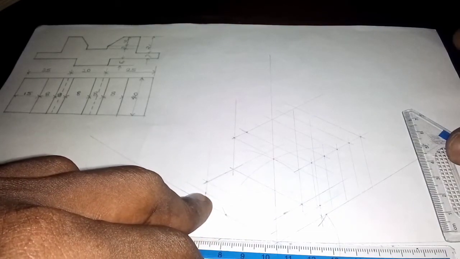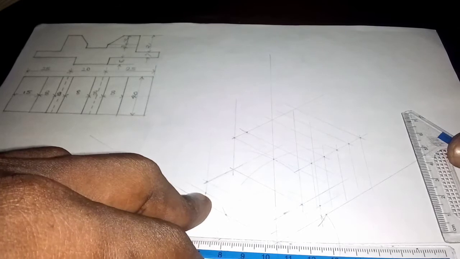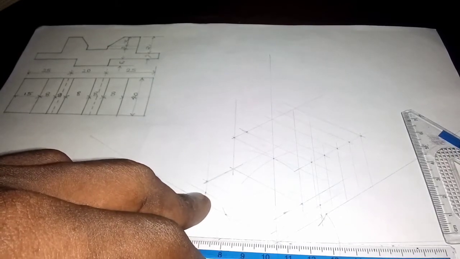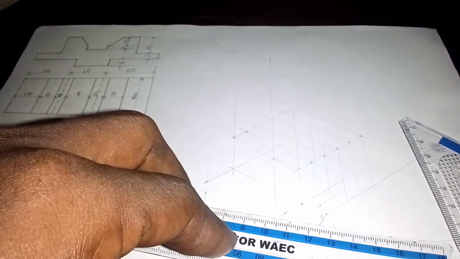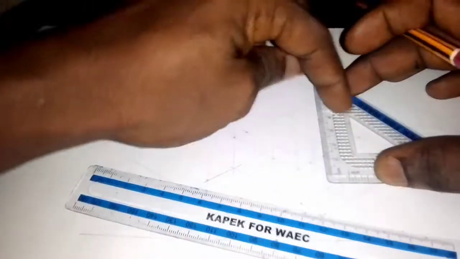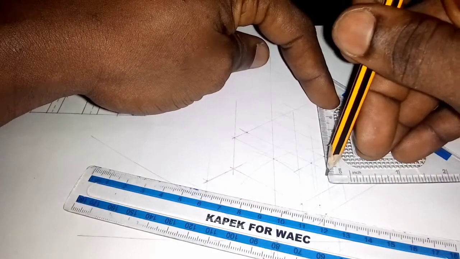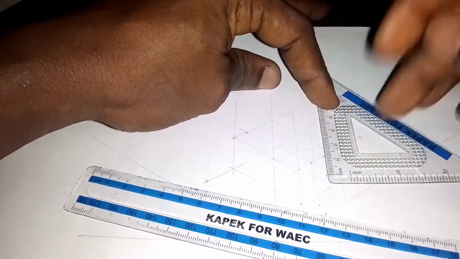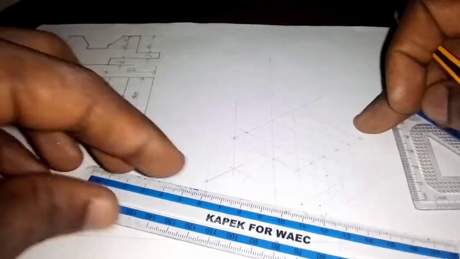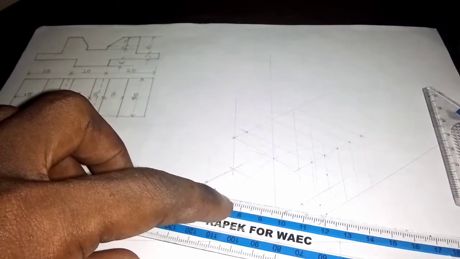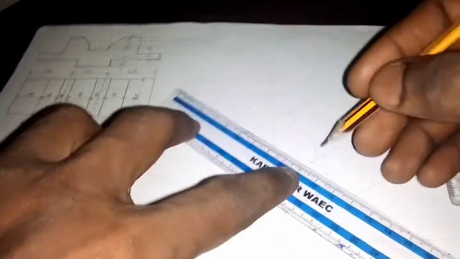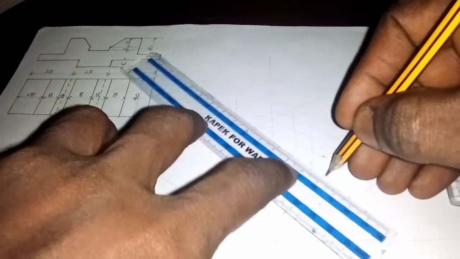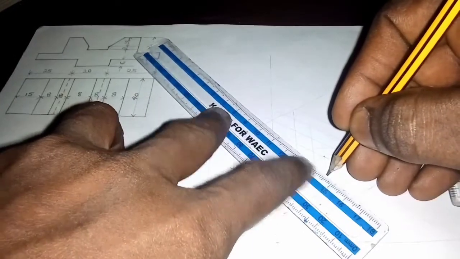So I'm just trying to make this as easy as it can be. Though the lines may not be too clearly seen, if we follow through, we would understand the process of construction. That's what we're just measuring now. That is the depth of the groove of the chamfered part. So from there now we have to join it to the first part.